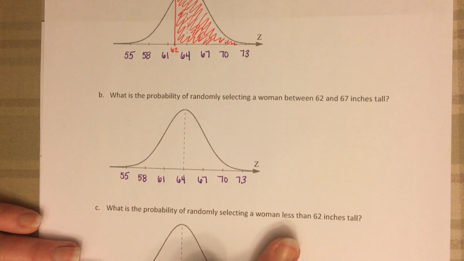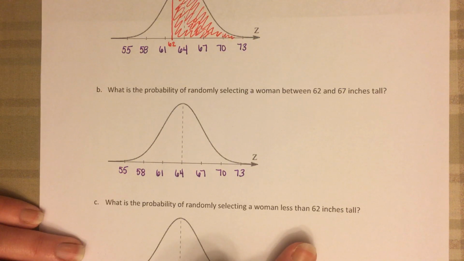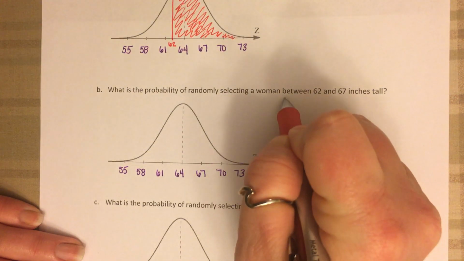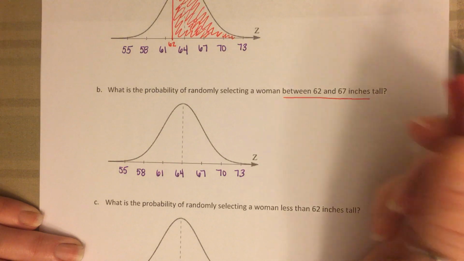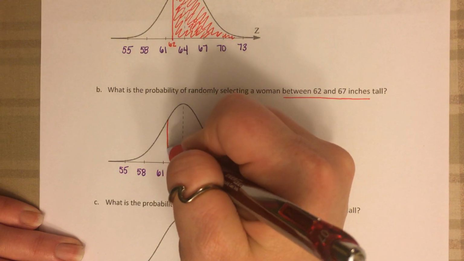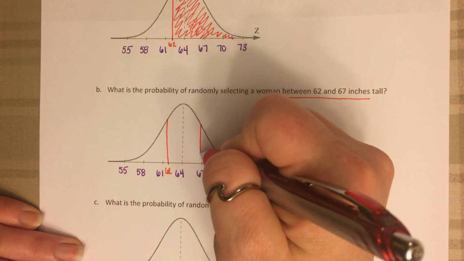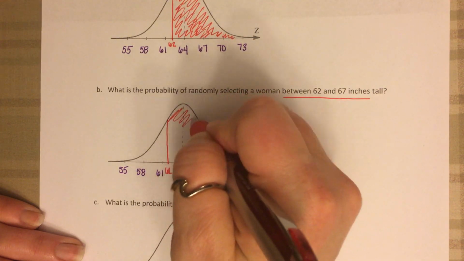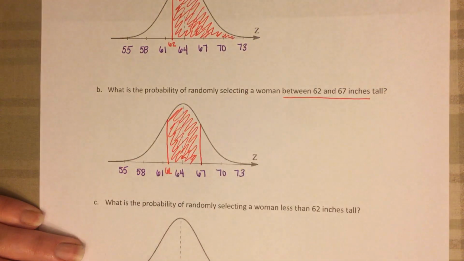For B, same curve. Again, I've used the same labels, using our mean and our standard deviation. Now we're asked, what is the probability of randomly selecting a woman between 62 and 67 inches tall? So 62, again, is right about there. 67 is there. And we are going to shade that area right in the middle.